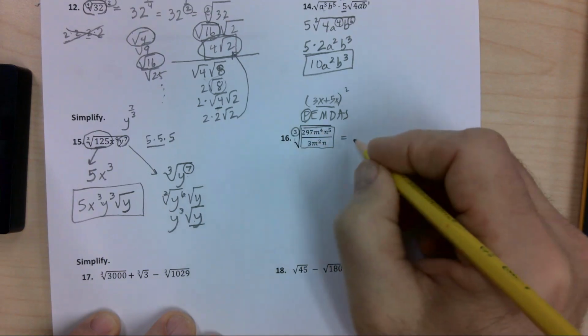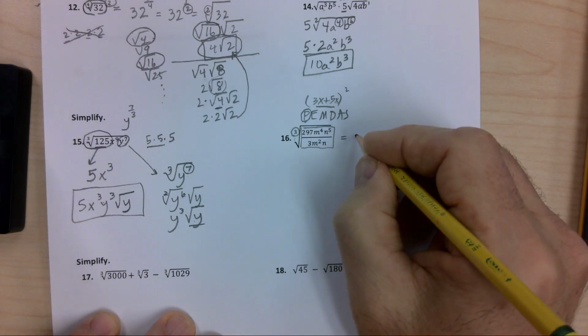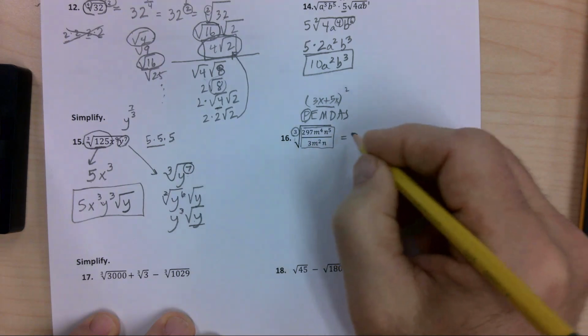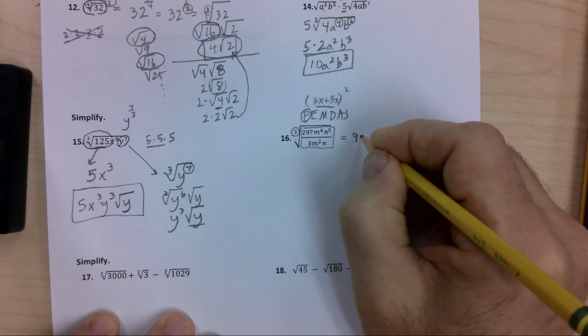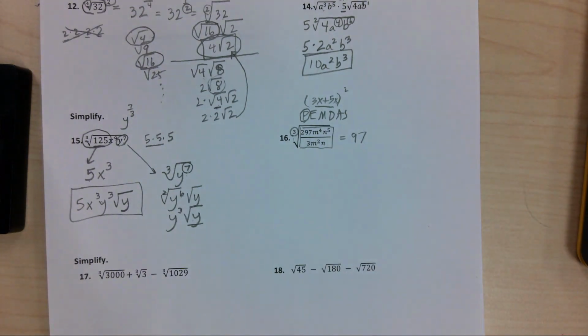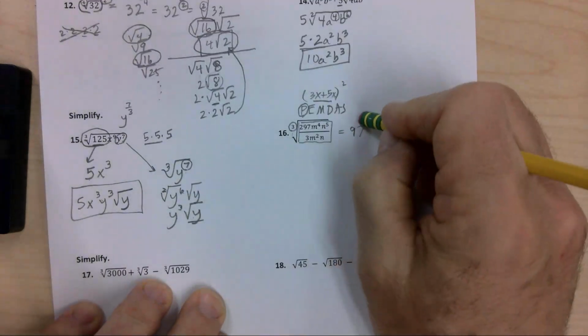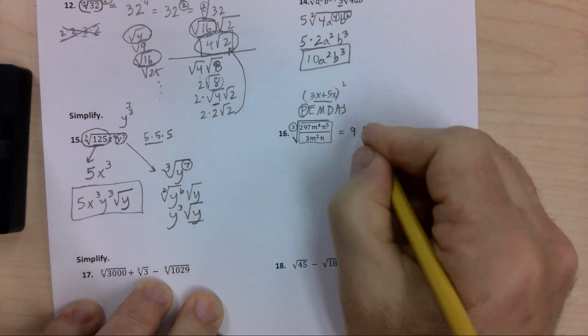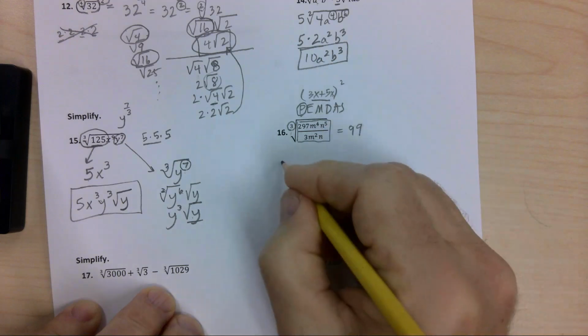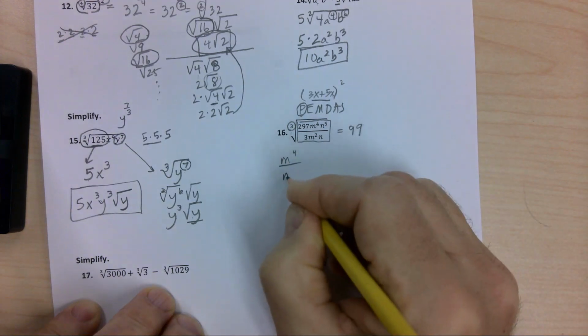3 would go into 297, 90, what would that be, 27? 97? Uh-oh, I'm doubting my mental math. Give me a second. Good thing I checked. Not 97, 99. And then, how do we reduce m to the 4th over m squared?